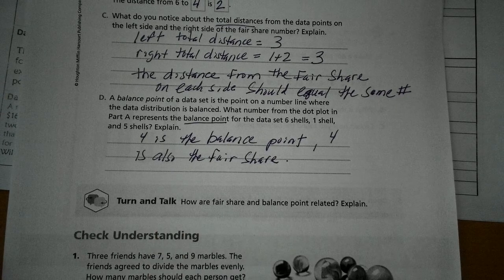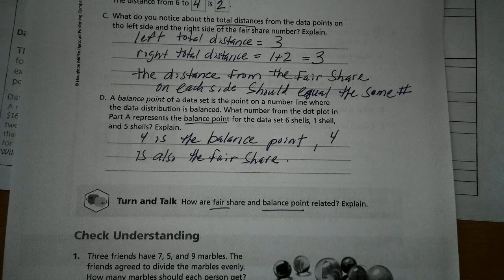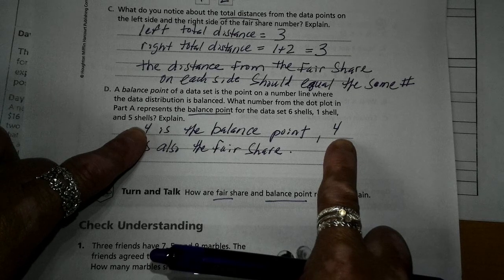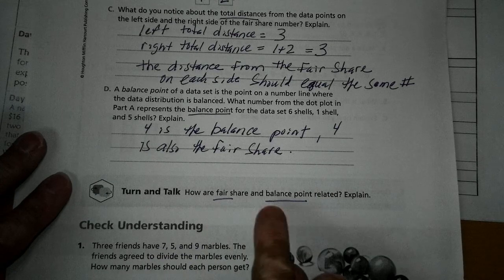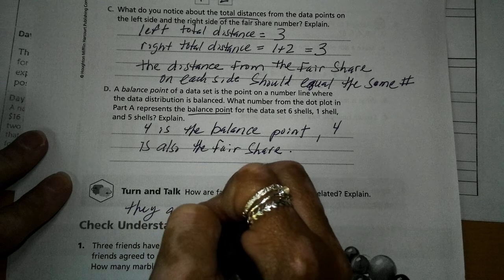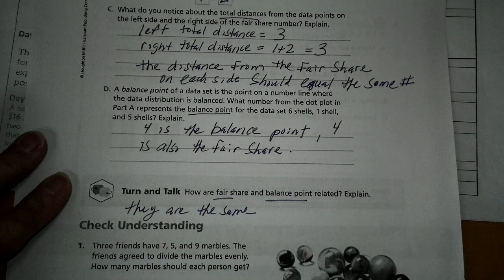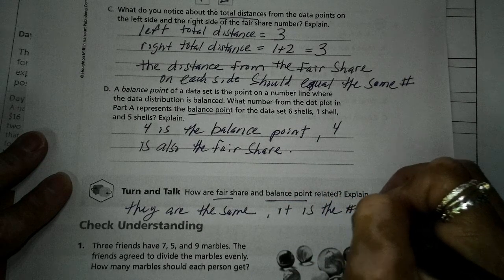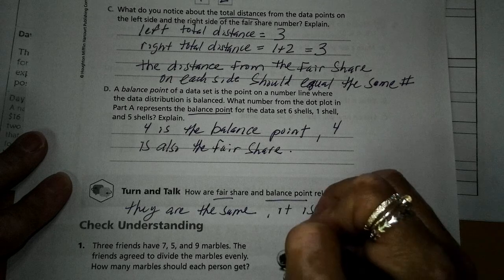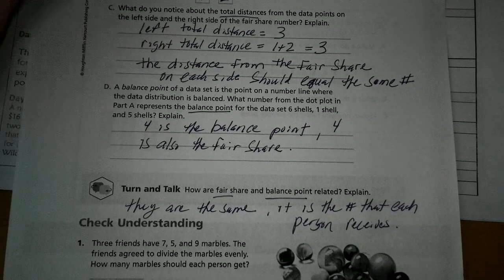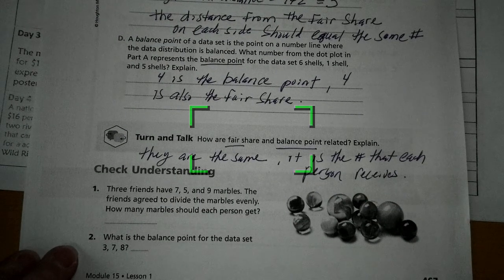All right, and then the turn and talk says, how is fair share and balance point related? Well, what did we just figure out? That 4 is the same. Right, so the fair share and the balance point are the same. So it is the number that each person receives, right? So 4 was the balance point and 4 is the fair share.